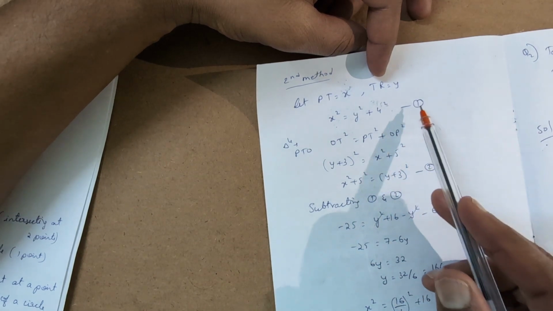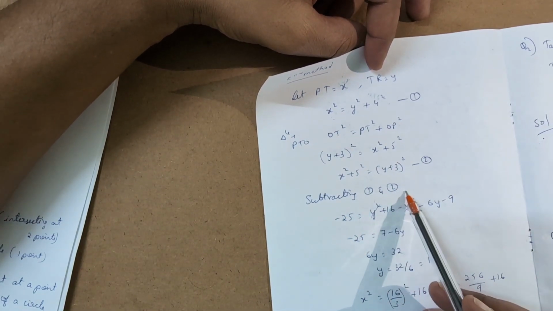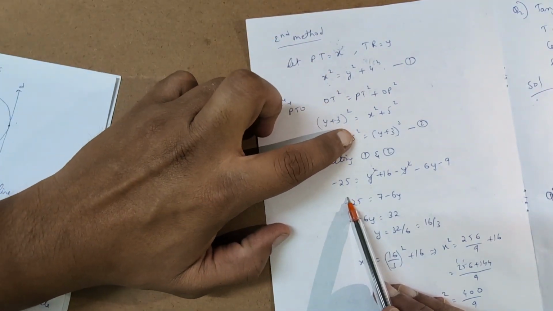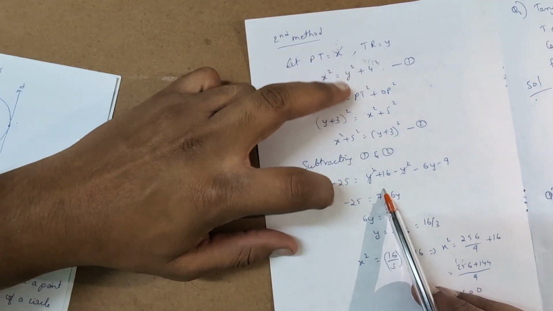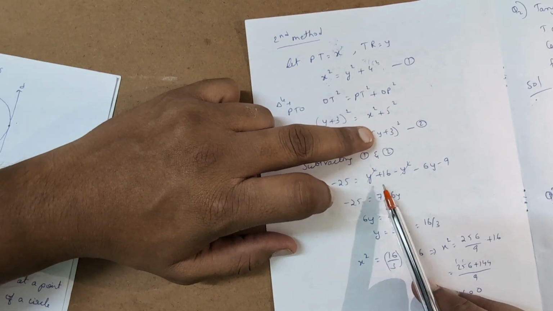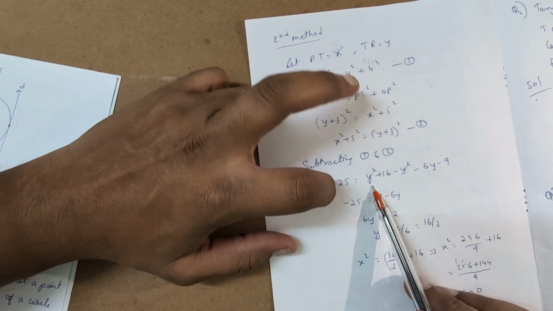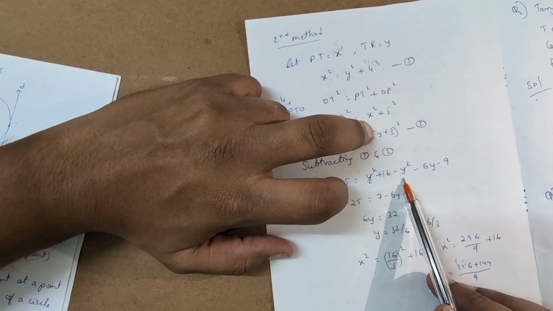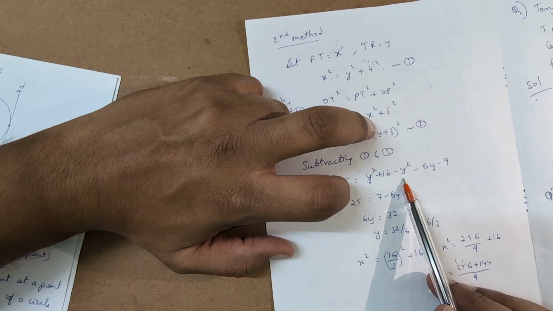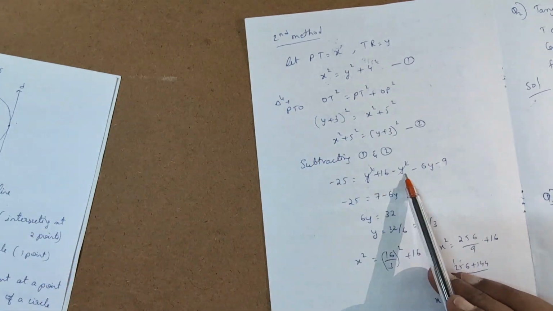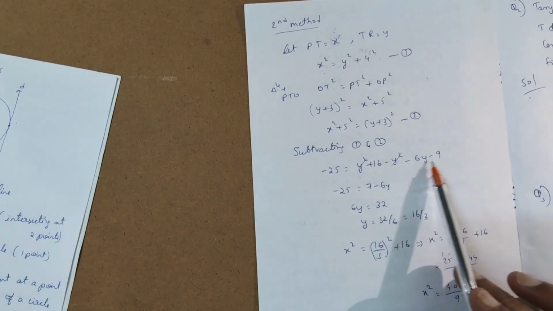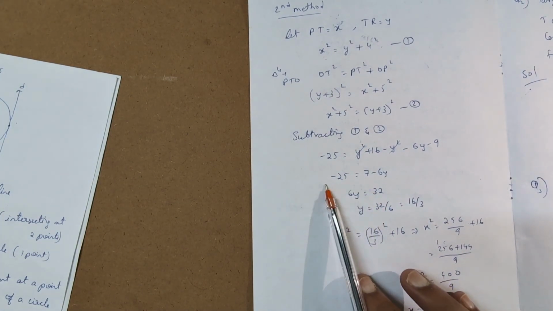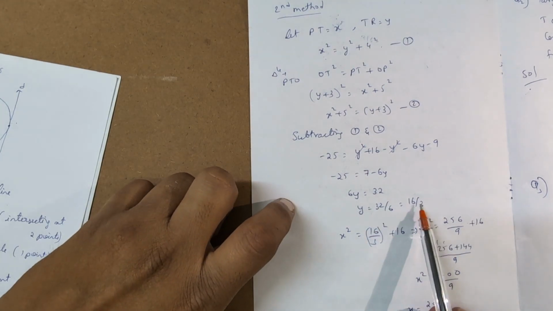So solving this, considering this as 1 and this as 2, and subtracting 1 and 2, we will get X square minus X square will be cancelled, and minus 5 square, that is minus 25, equal to Y square plus 16 minus Y square minus 9 minus 2ab, that is 2 into 3 into Y, that is 6y. So Y square also gets cancelled, minus 25 equal to 7 minus 6y. 6y, if you move to the left side, it will become positive. 7 plus 25, that is Y equal to 32 by 6, that is 16 by 3.